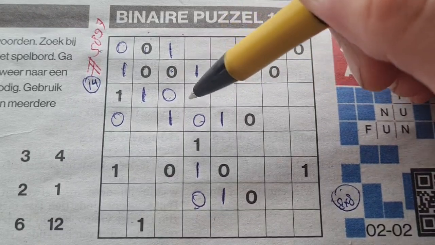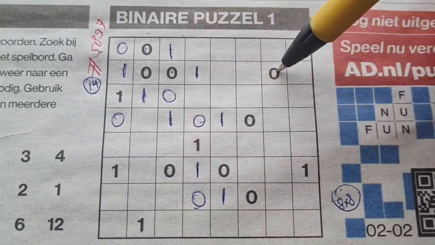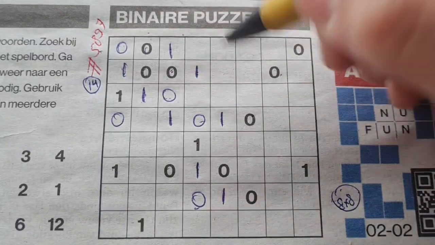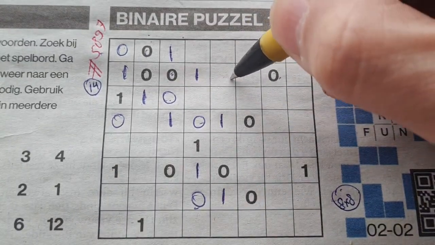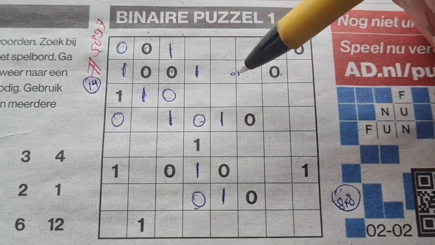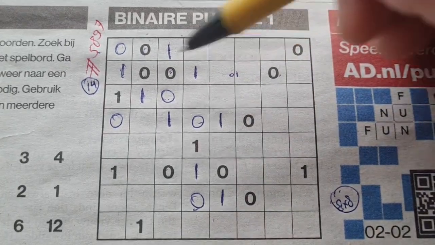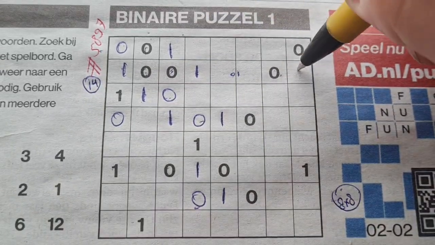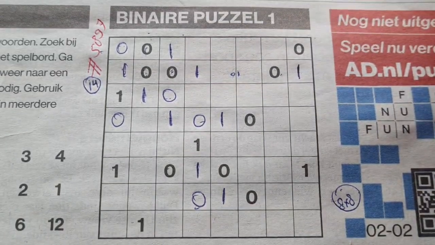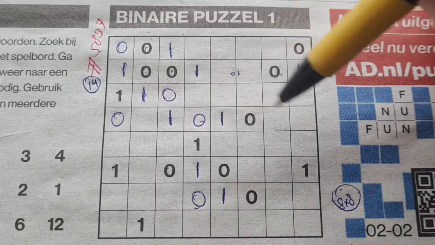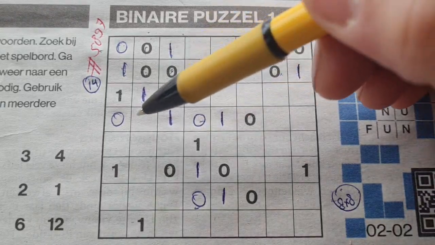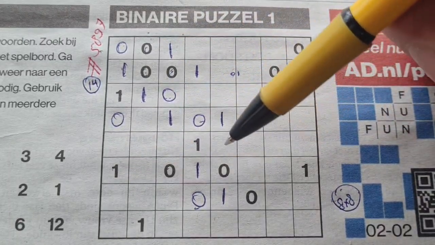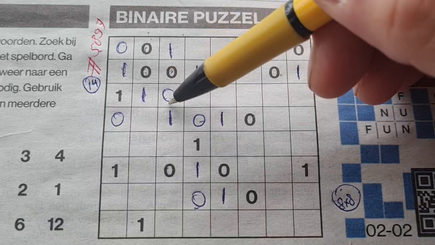We have here 3 O's and an O. Between the 1 and an O with 2 empty boxes, there's always an O and a 1 there, but I do not know in which order. So we have the first O, second O, third O, and the fourth O. So that box should be a 1. Okay. 1, 2, 3.